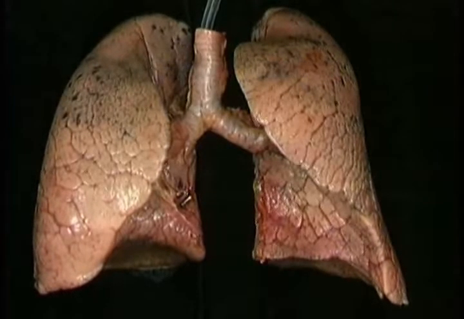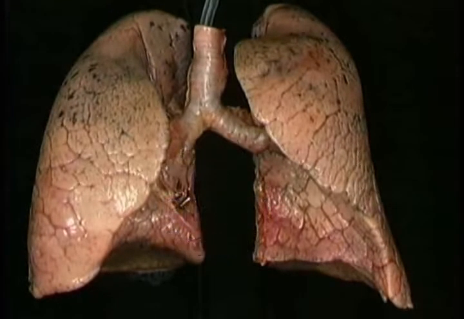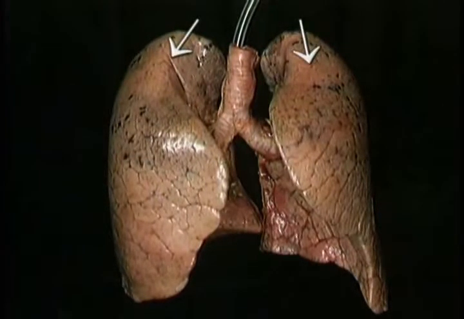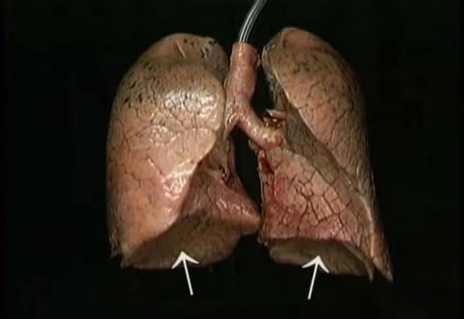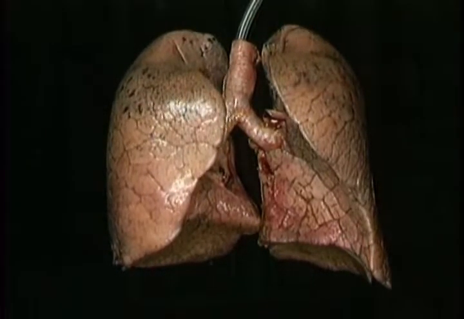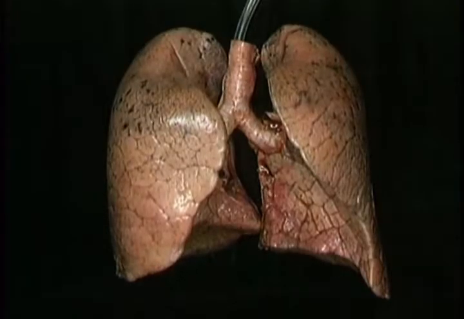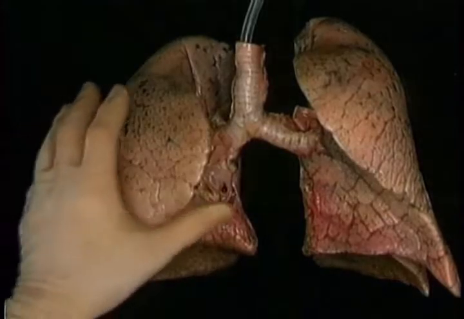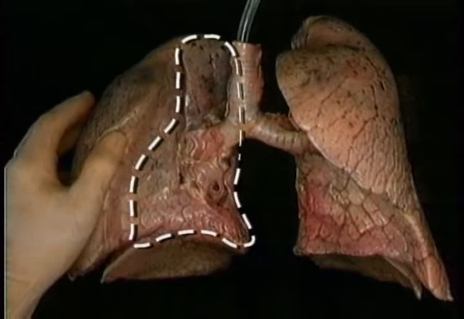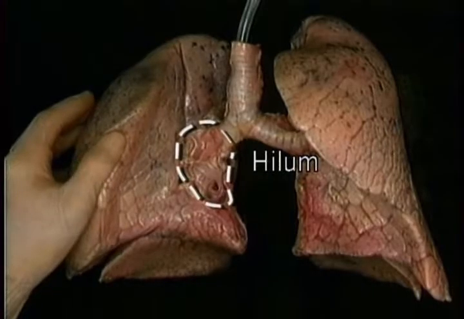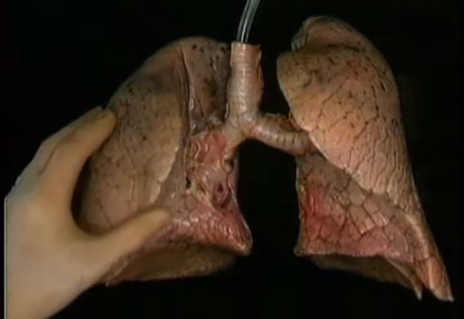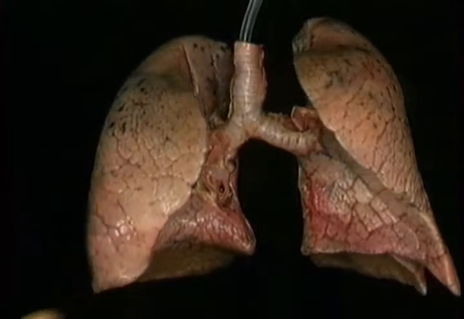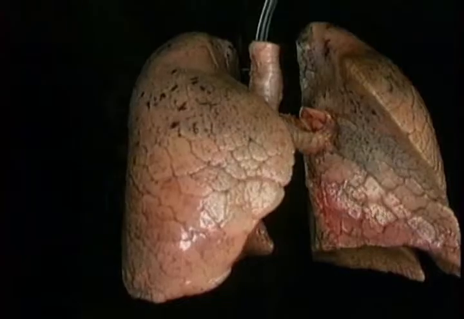Here's the trachea. Here are the 2 principal bronchi. This is the apex of each lung. This is the base. The space between the 2 lungs is occupied by the heart and great blood vessels. Each lung has 3 surfaces. The medial or mediastinal surface is marked by the hilum, where the bronchi and blood vessels enter. The concave inferior surface rests on the diaphragm, and the large convex costal surface faces the rib cage.